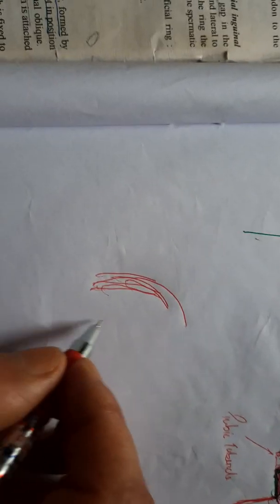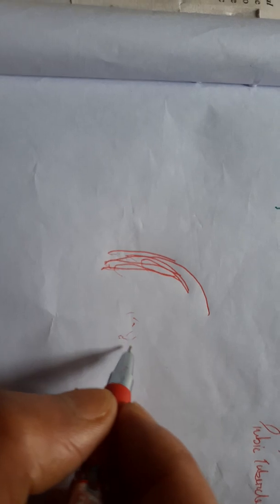So when they are going, their first direction is upward and medially, because they have to come medially. Their direction is upward and medially, then backward and medially, and downward and medially.